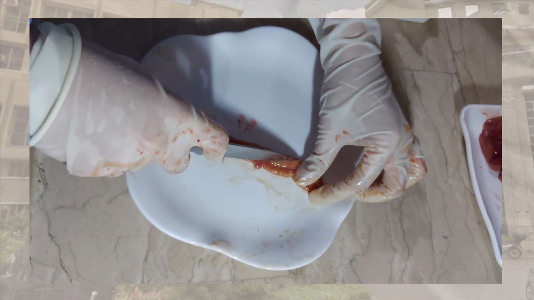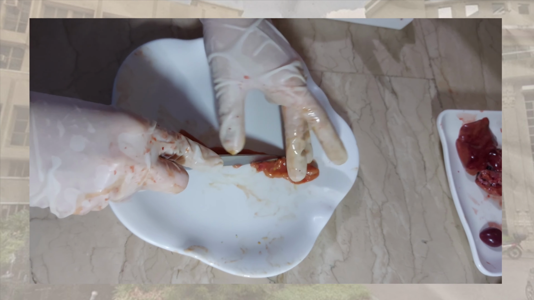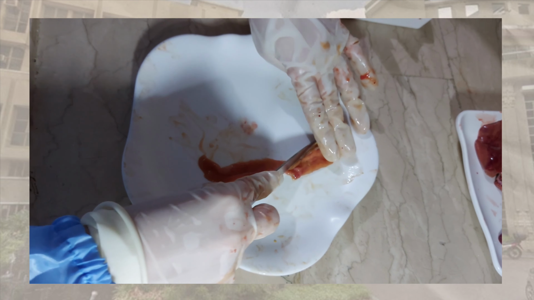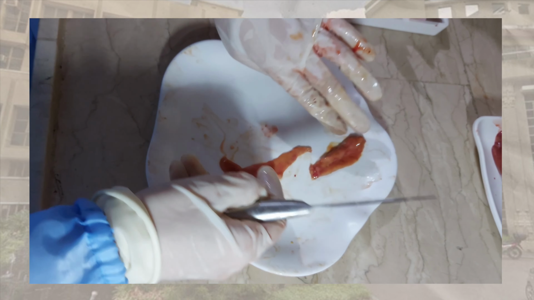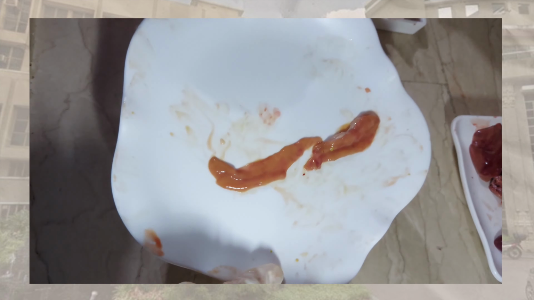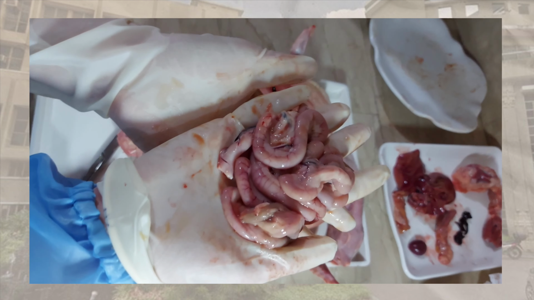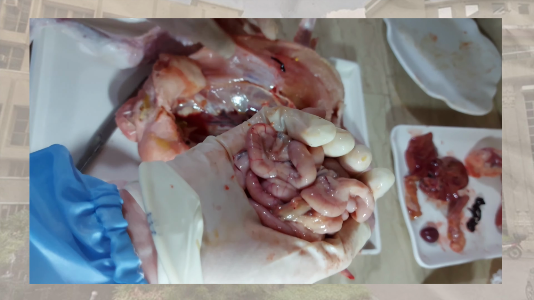Finally, she made an oblique section cut to see the depth of the infection on the walls. The intestines were then removed from the inside.